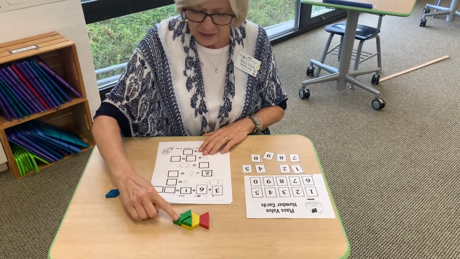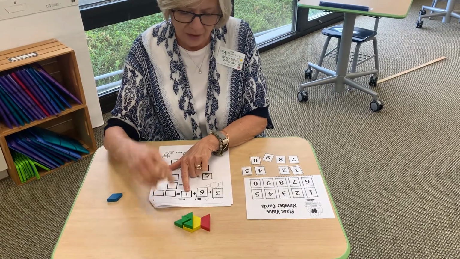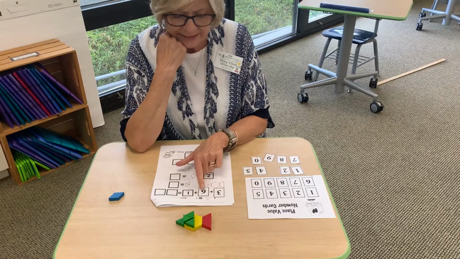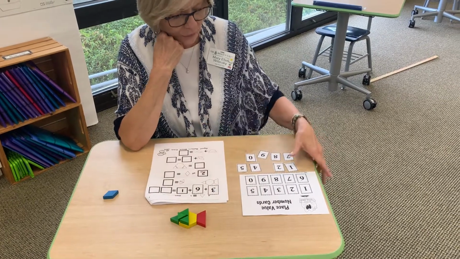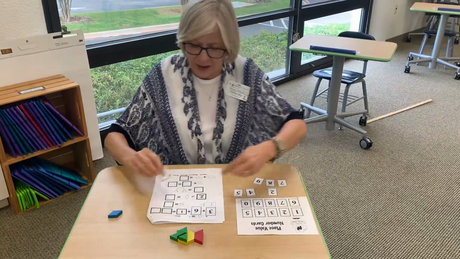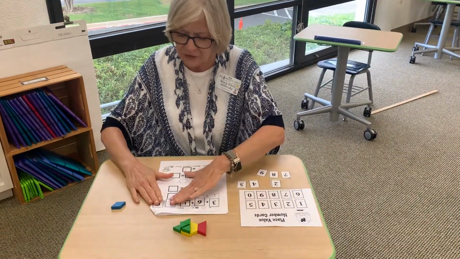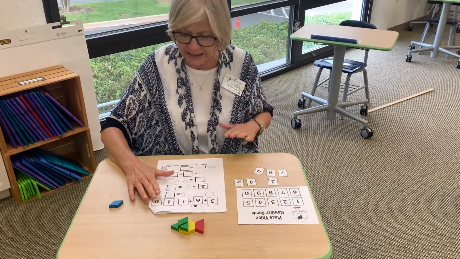Then in my green triangle, they have already put a 1. So 3 plus 6 plus 1 equals what? You are right, it equals 10. So I'm going to put a 1 here and a 0 here. Now, I've used those number tiles, so I can't use them again.